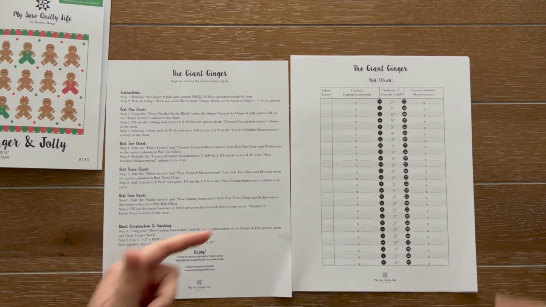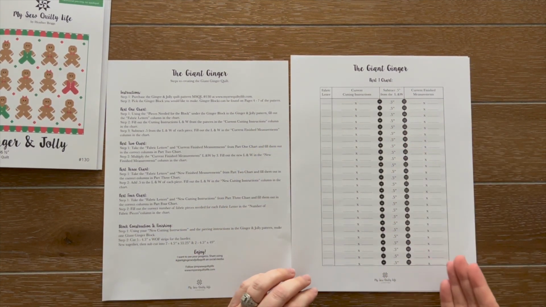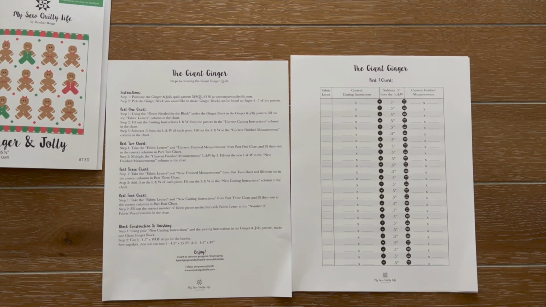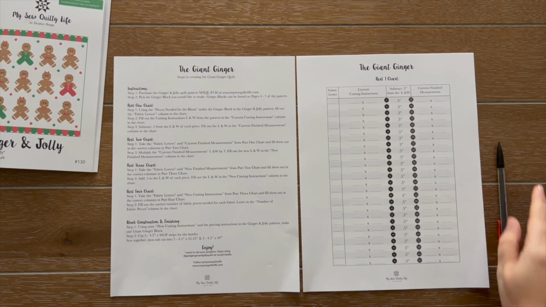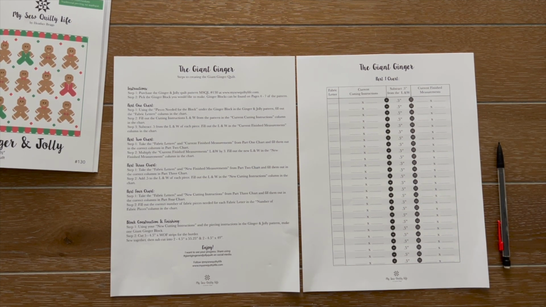Now, this has several different columns and several different things happening, but I want you to just follow along with me, and it's super simple. You will need a calculator and a pencil. A pencil is best just in case you need to erase something. So I have my pencil here and I have my calculator off to the side. We are going to be doing some simple math. I know this can be frustrating for some, but it's actually really simple and I'm excited to show you.